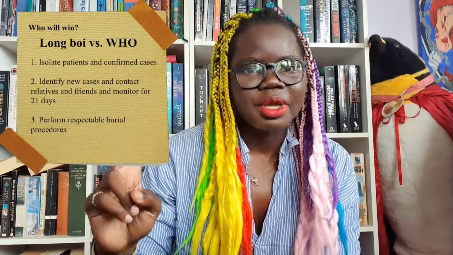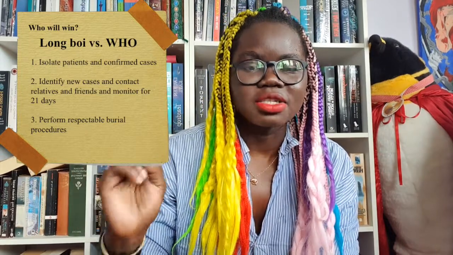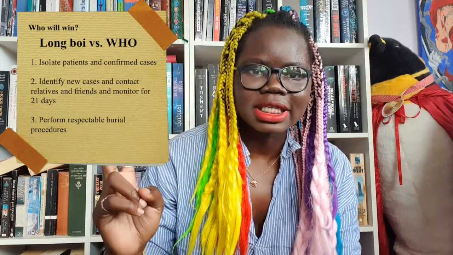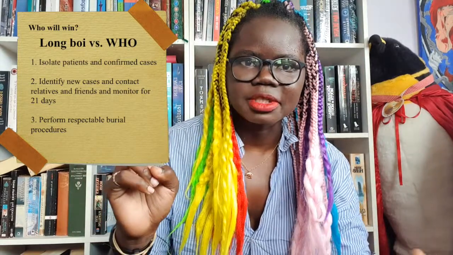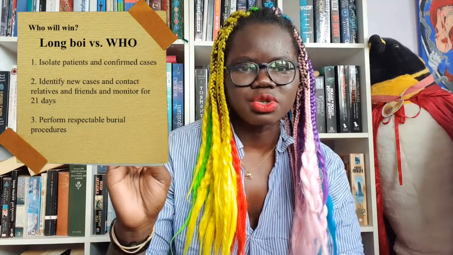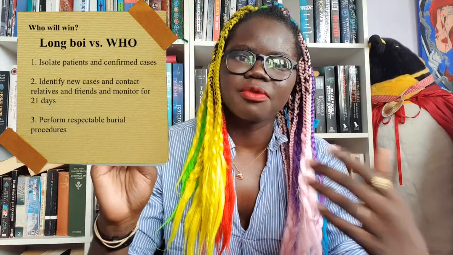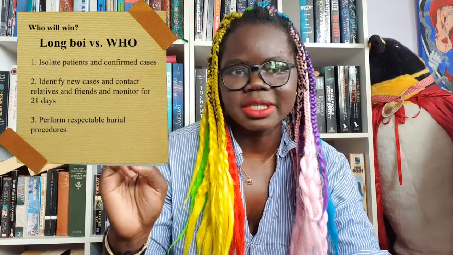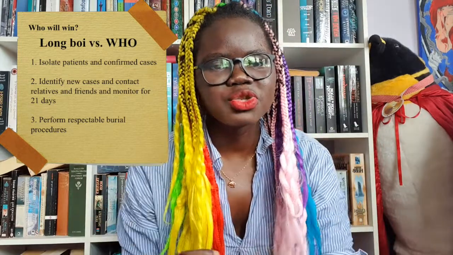Number 2, we need to be able to recognize new cases as they arrive, contact the relatives and friends of the person who is suspected to have Ebola, monitor them for the next couple of days and bring them in should symptoms arise. And number 3, perform accurate and respectful burial procedures in order to contain spread through other bodily fluids excreted from death. Just 3 steps.